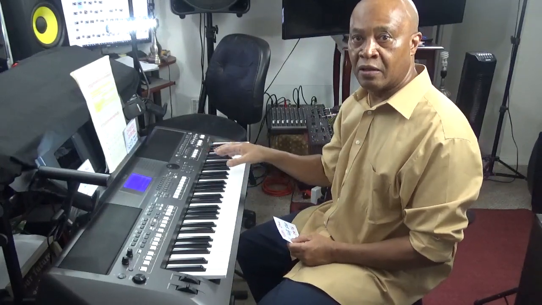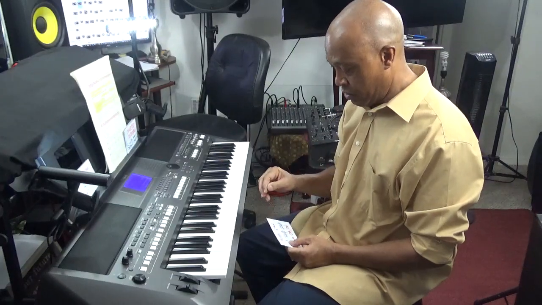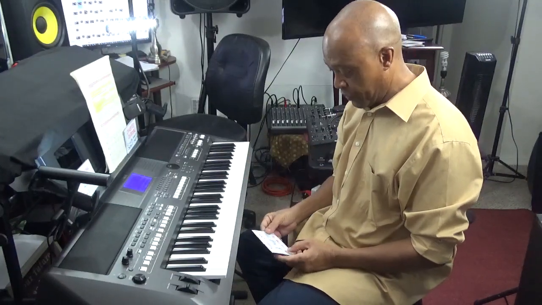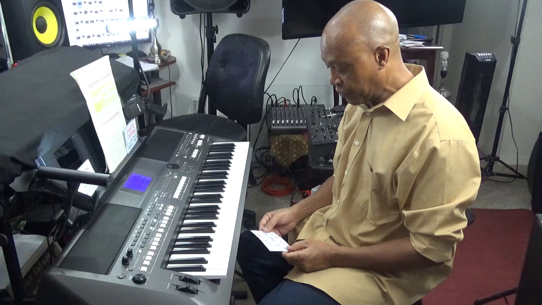So now we're going to start building intervals on the keyboard, starting with the smallest interval that you can play. And we're going to use a C chromatic scale to do it. Remember, we're talking about the number of half steps in the intervals.